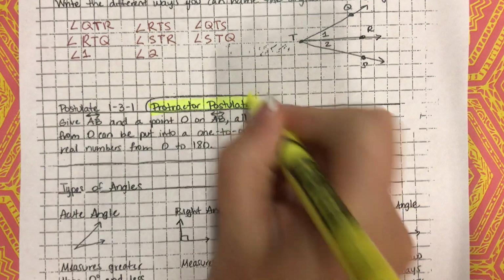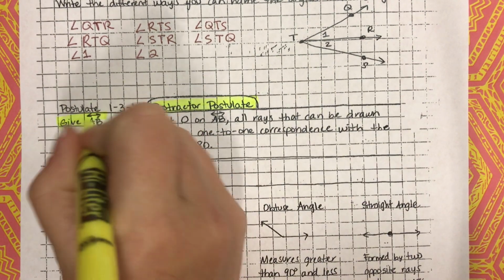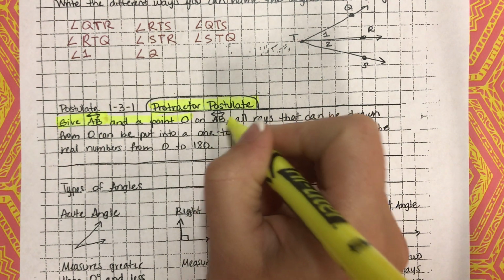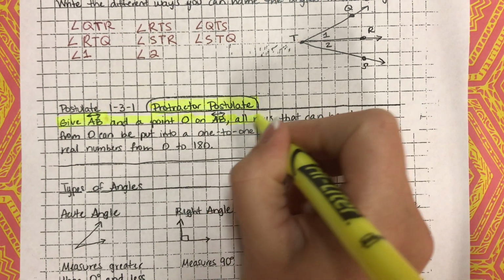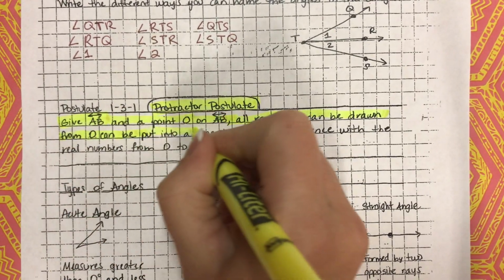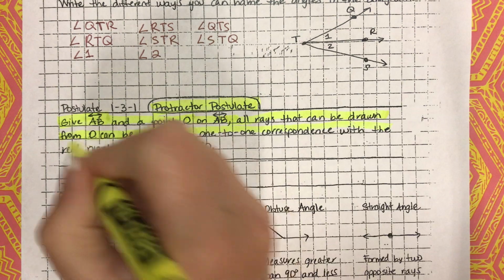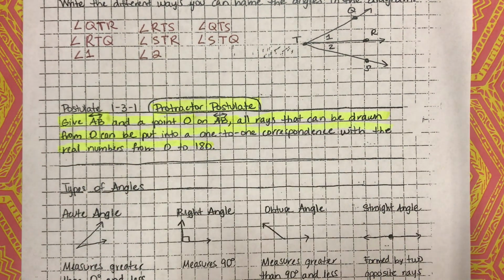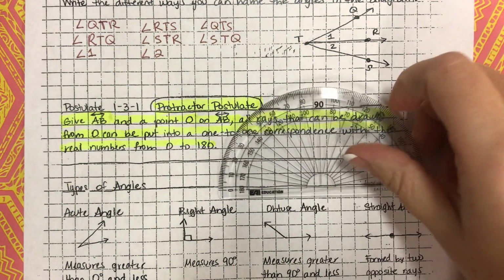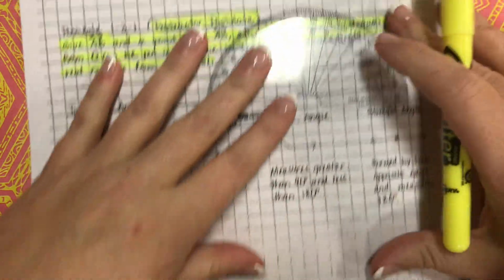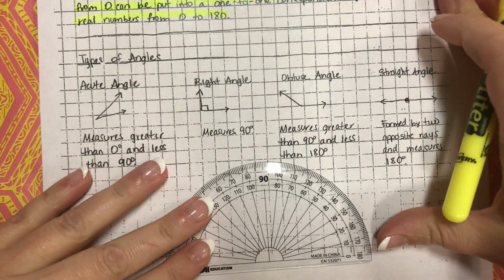What the protractor postulate states is, given a line AB and a point O on line AB, all rays that can be drawn from O can be put into a 1-to-1 correspondence with the real numbers from 0 to 180. Okay, so basically what that's saying, if I have my little protractor here, and maybe I'll push this up so we can see right here.